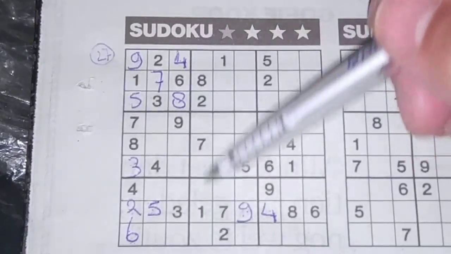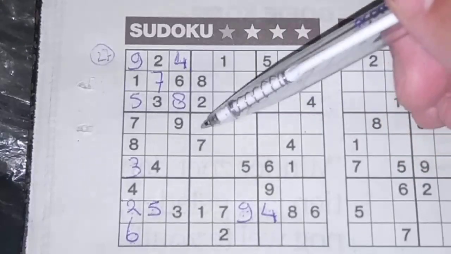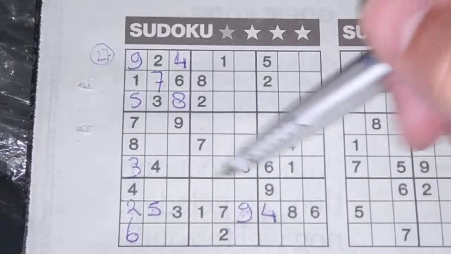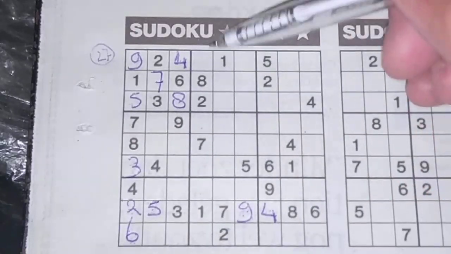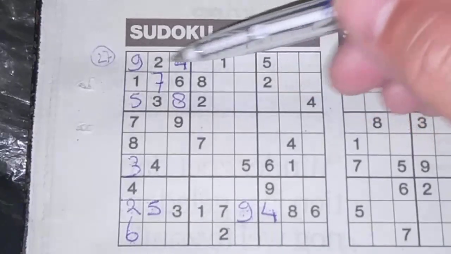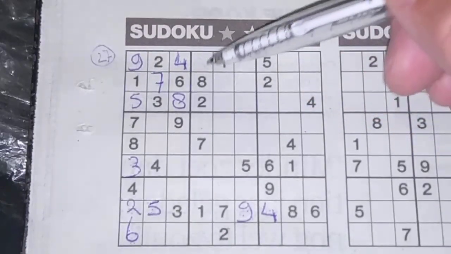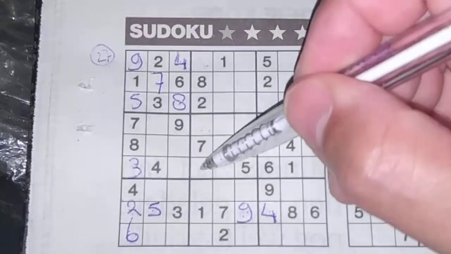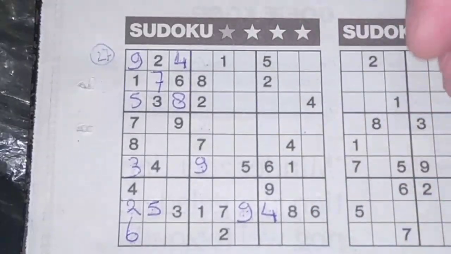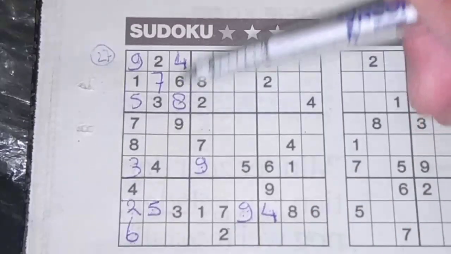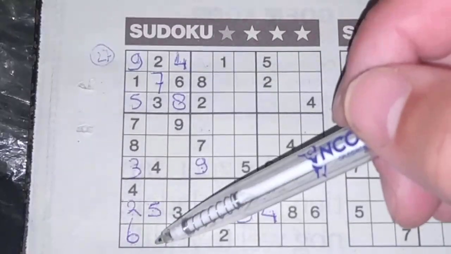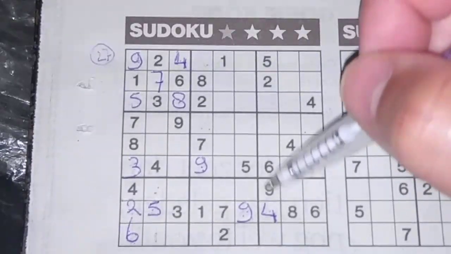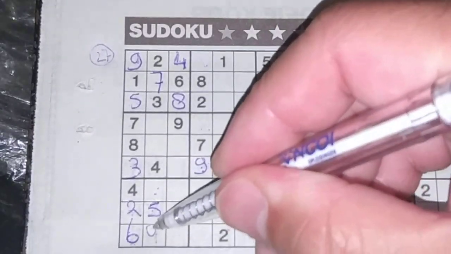Yes, in this column, 1, 2, 3, 4, 5 missing numbers. We see here a 9 in this big square, so no 9 in these two boxes. Here we have a 9, so no 9 in this box. Here also a 9, so no 9 in that box. One box left for the 9, should be there. 9 in this column, 9 in the third column, so the second column, the column between, the only two places for the 9, here or there. We see here 9, no 9 there, 9 should be here.